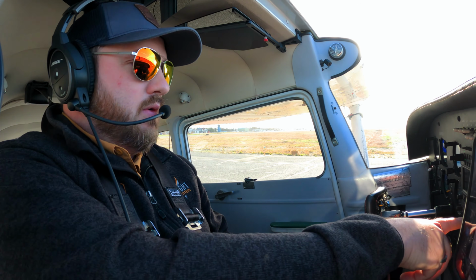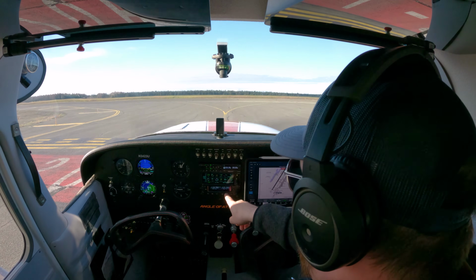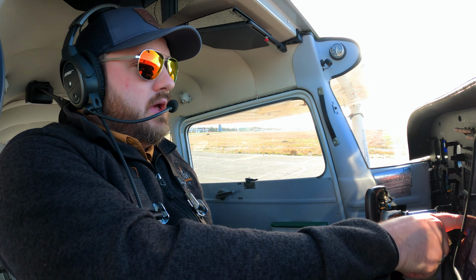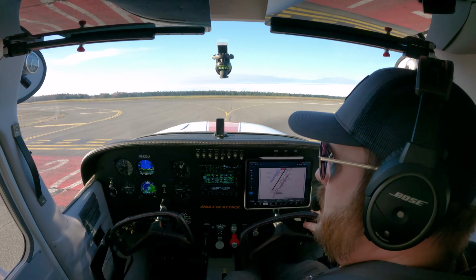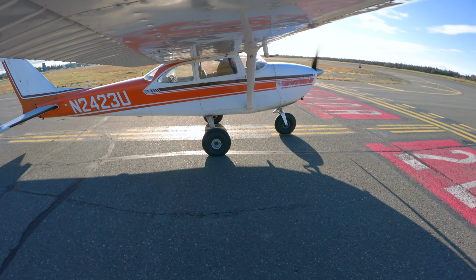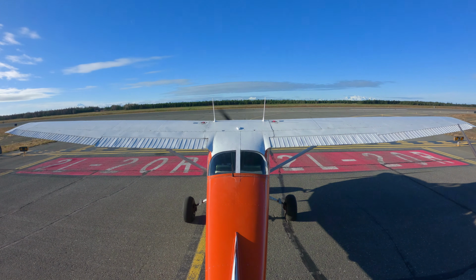So now I have my tower frequency in standby of 121.3, and we can see the identifier there. And so now I can swap over to tower. Kenai Tower, 2423 uniform, holding short 20 right at Delta. That's a 2423 uniform, Kenai Tower, hold short, runway 20 right at Delta. Hold short 20 right at Delta, 2423 uniform.